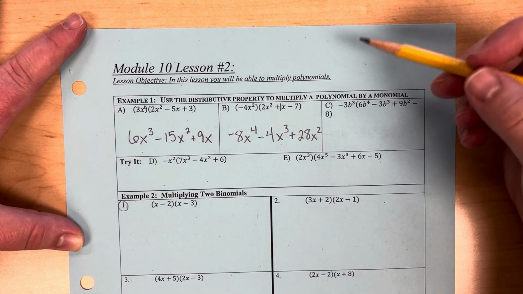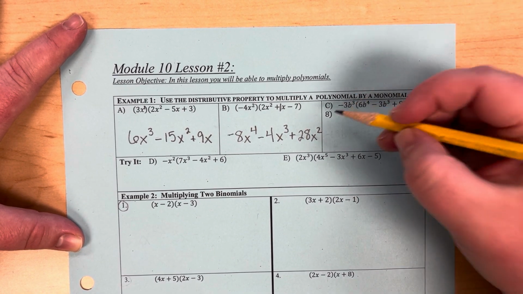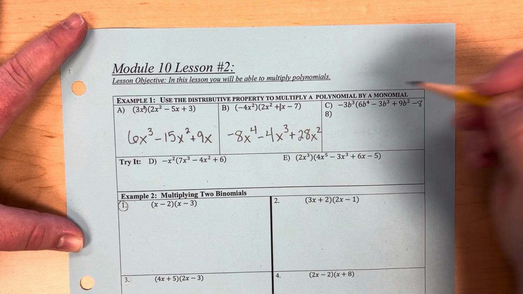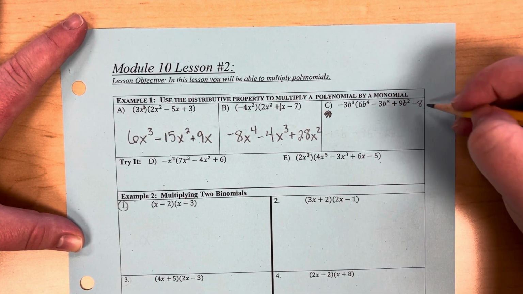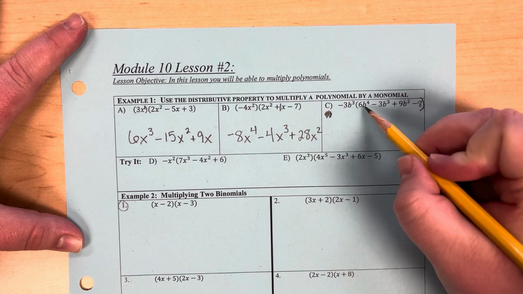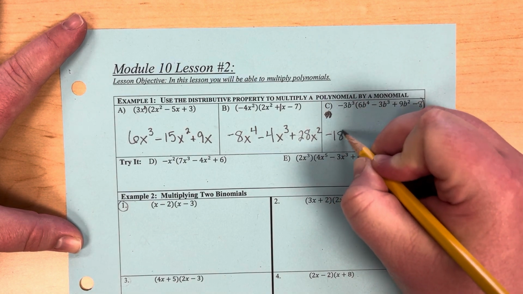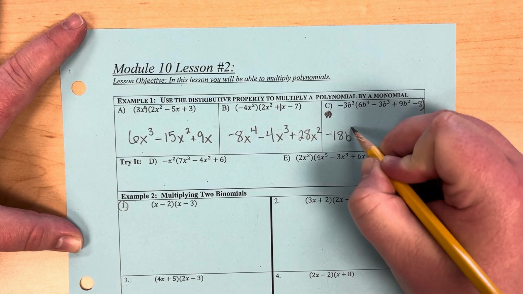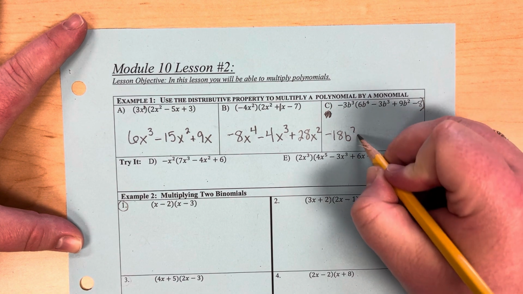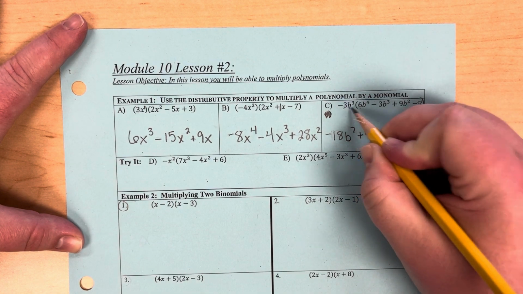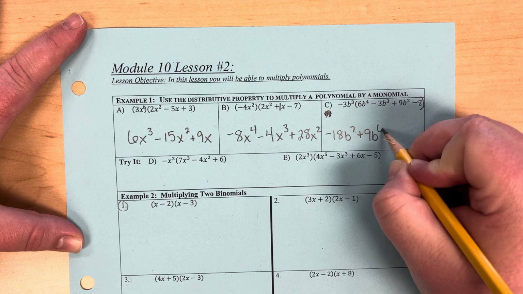Now part C, same idea, except there are just more terms. This 8 is supposed to be right here essentially, so I'm just going to fix that. Okay, so negative 3 times 6 is negative 18. B to the 3rd times B to the 4th is B to the 7th. Negative 3 times negative 3 is positive 9. B to the 3rd times B to the 3rd is B to the 6th.